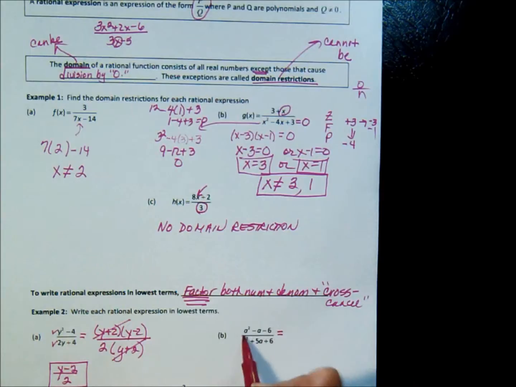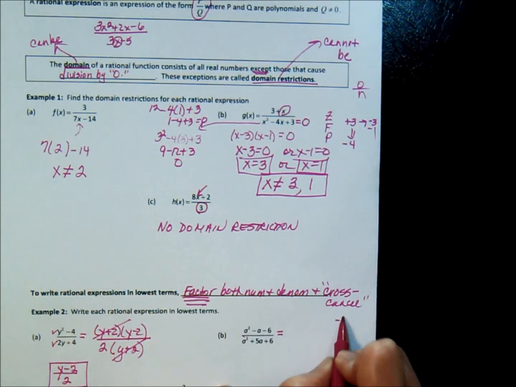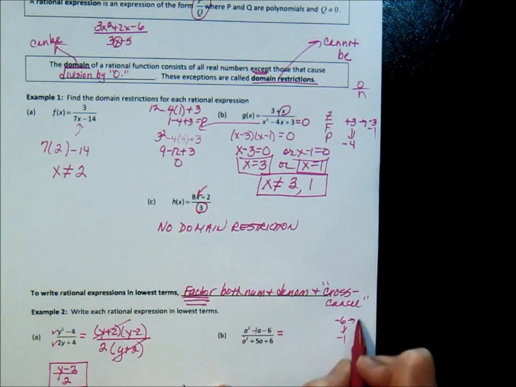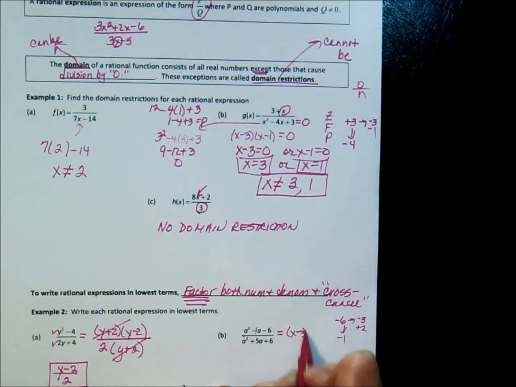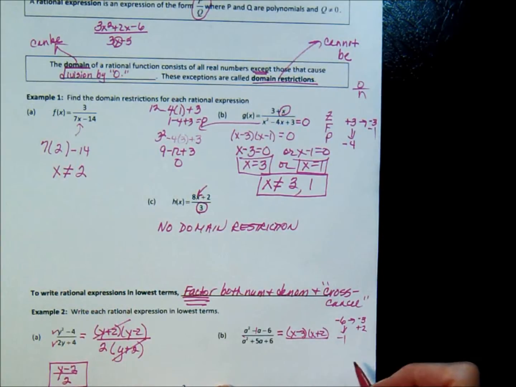So let's factor this numerator. It's a trinomial shortcut process, so I need factors of -6 that combine to make -1. That's going to be -3 and +2. So x minus 3, x plus 2. Here, again, I have a trinomial shortcut, so I need factors of +6 that combine to make +5. That's +3 and +2. So that gives me x plus 3, x plus 2.